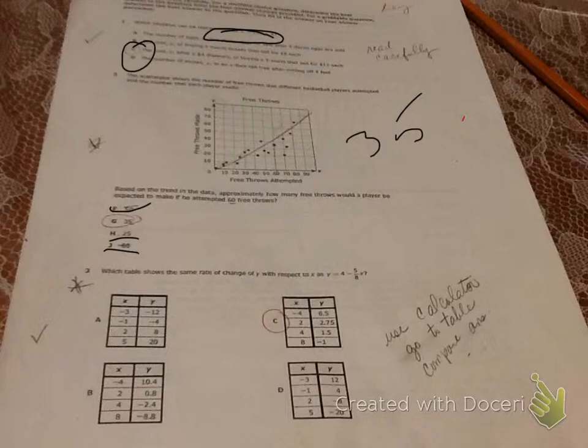Number three, this you just put in the calculator, Y equals. Once you put it in the calculator, you go to the table. So I think you've already done this before, all right?